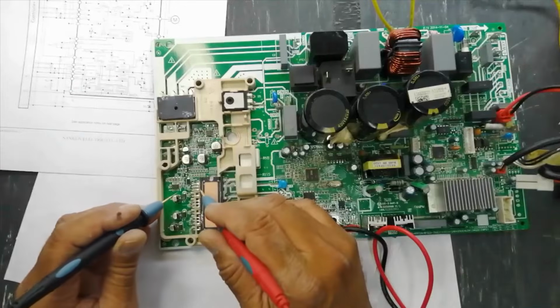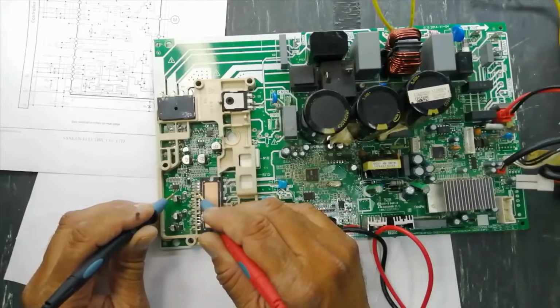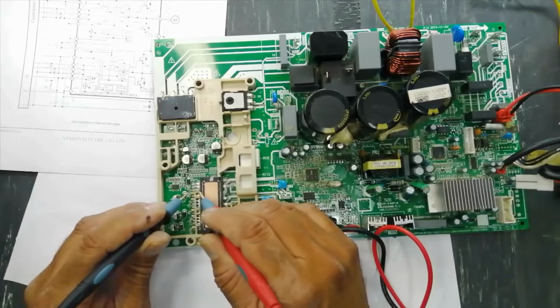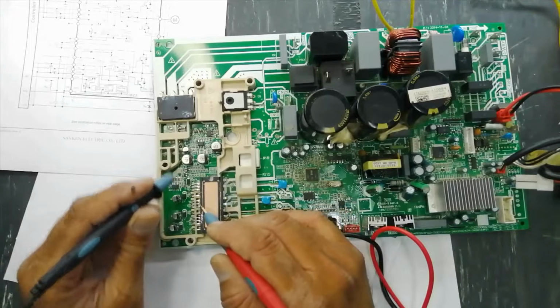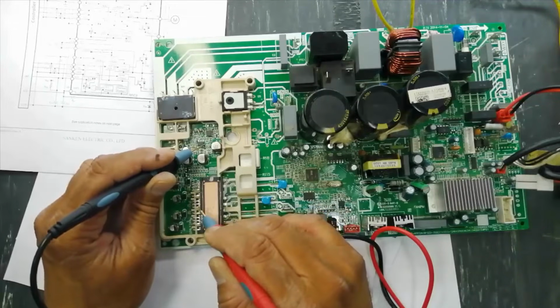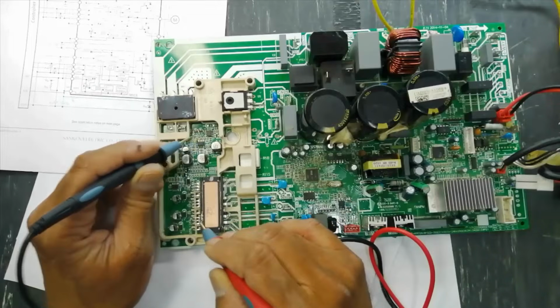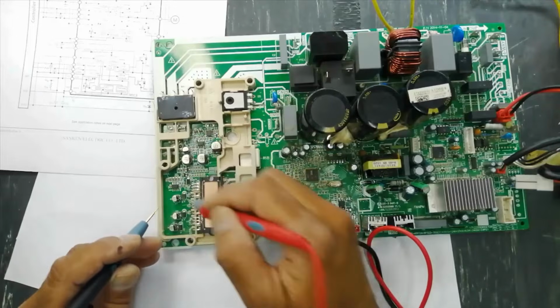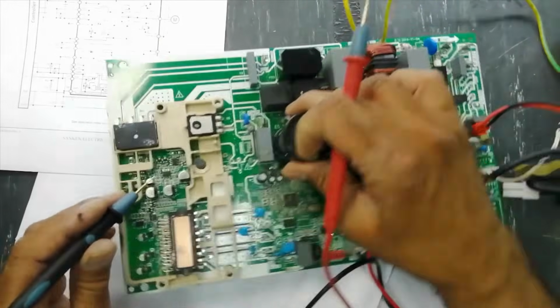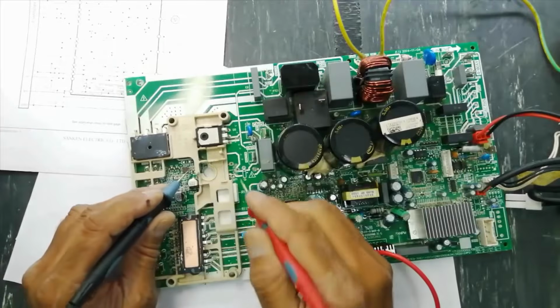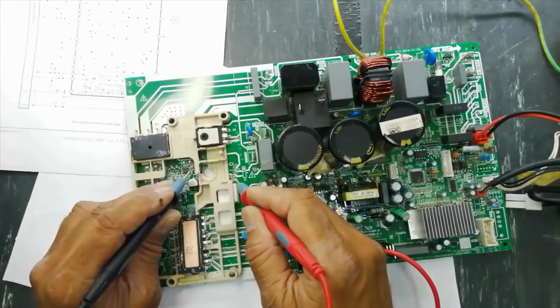So high and low drive from this IC for this phase, this IC for this phase, and this IC for this phase. So we have 1, 2, 3 ICs, and at the same time a portion of this drive is also driving the IGBT.